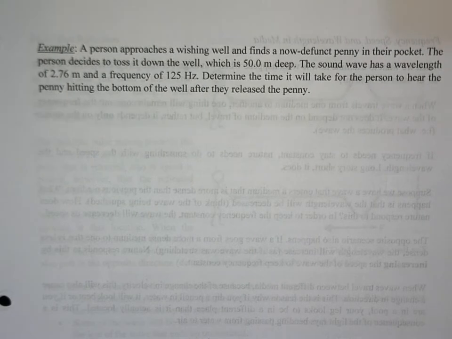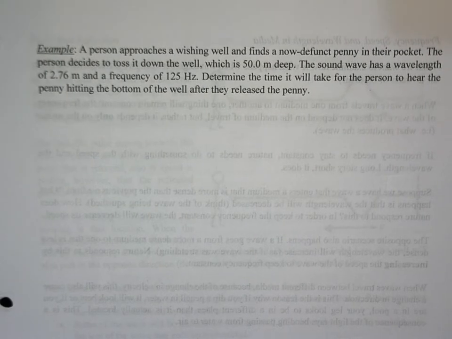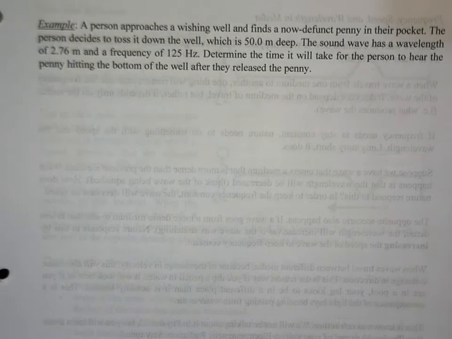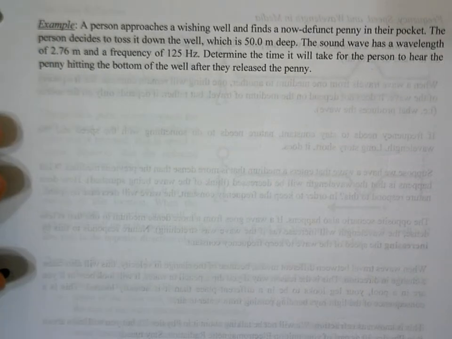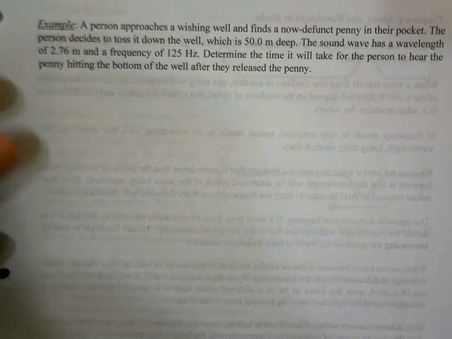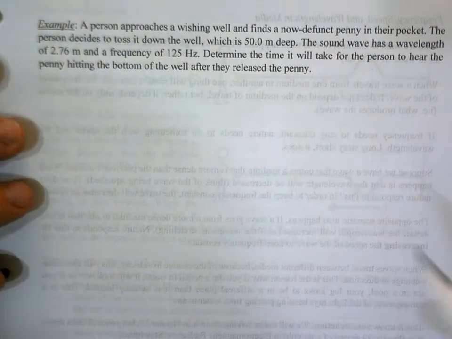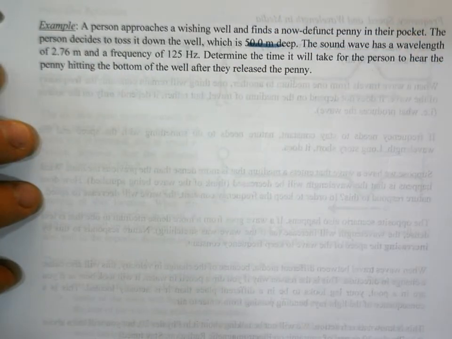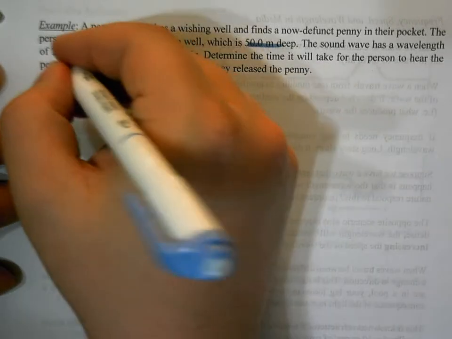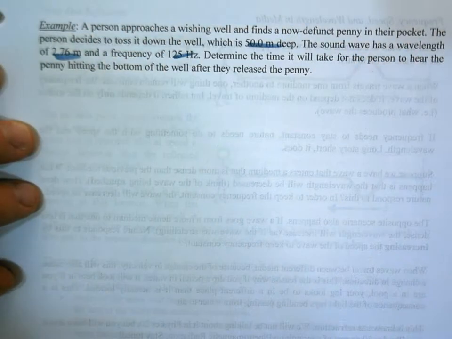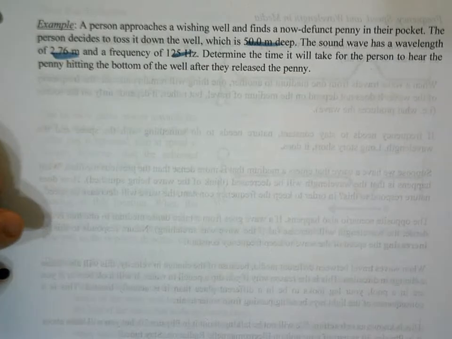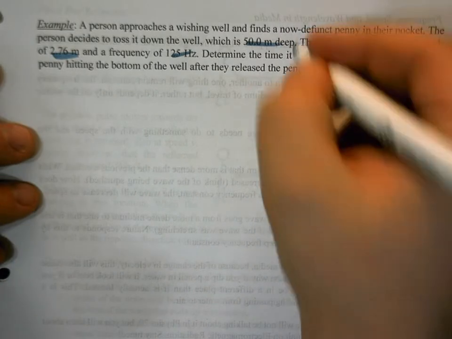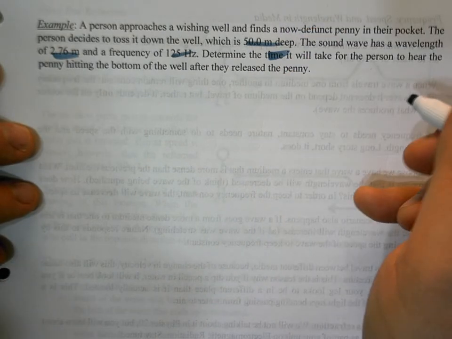So let's look at another, slightly more complicated example. Let's throw some kinematics in there just for good measure. We're going to have a person approach a wishing well. They're going to find a penny in their pocket, the old 1-cent piece, and toss it down the well, which happens to be 50 meters deep. The sound wave has a wavelength of 2.76 meters and a frequency of 125 hertz. Let's determine the time it will take for the person to hear the penny hitting the bottom of the well after they release the penny.